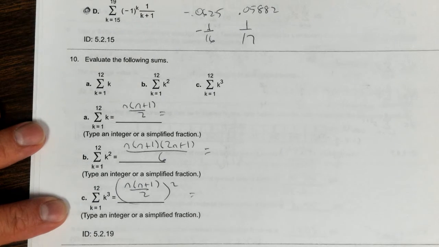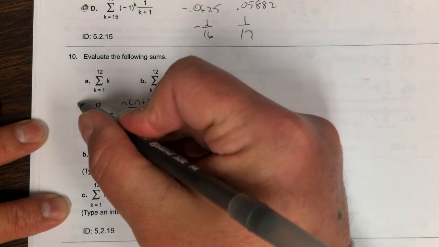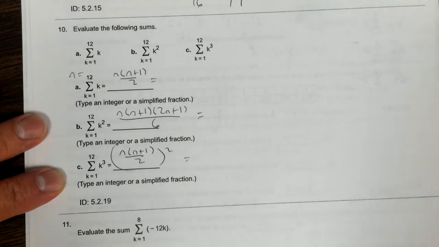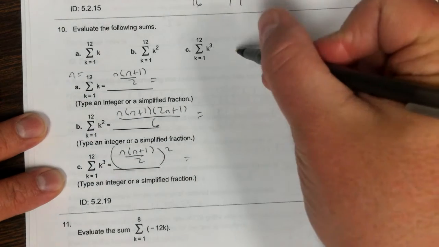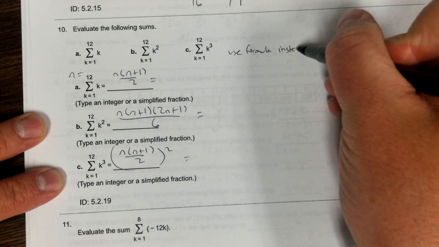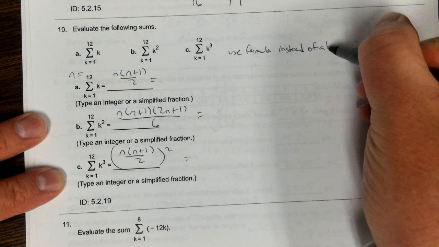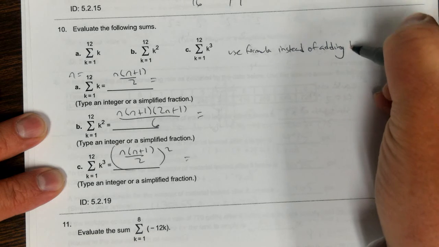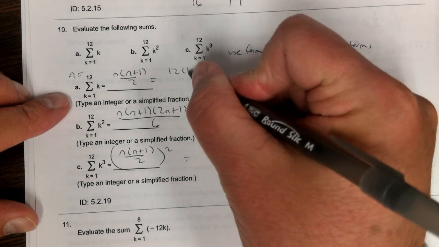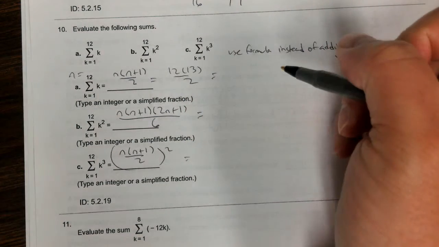Okay, well these are easy as long as you know that n is your endpoint. You don't have to really add all the terms. Use the formula instead of adding terms. So you're basically going to have 12 times 13 over 2.